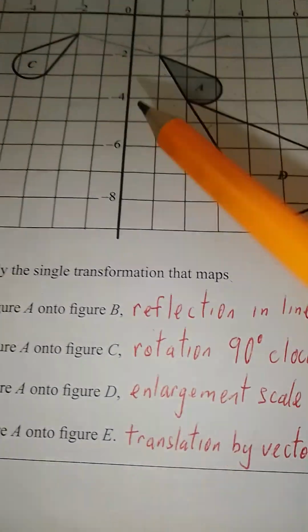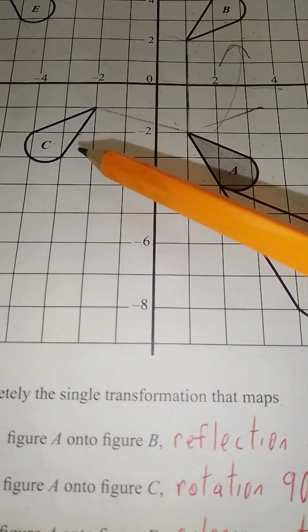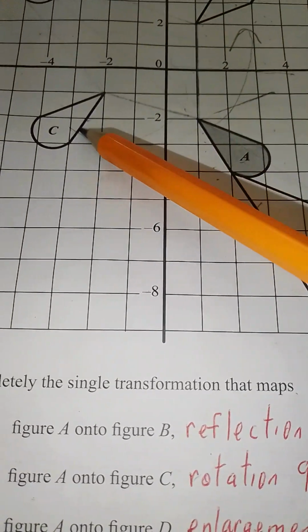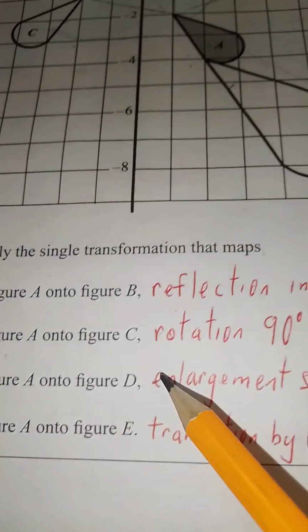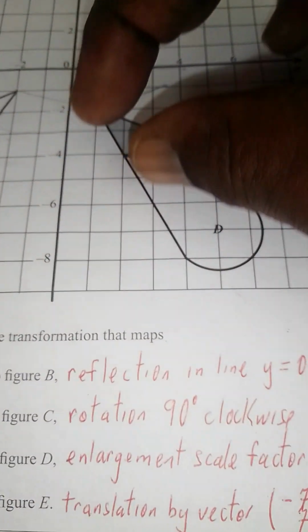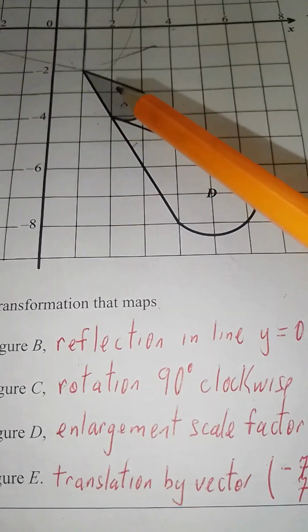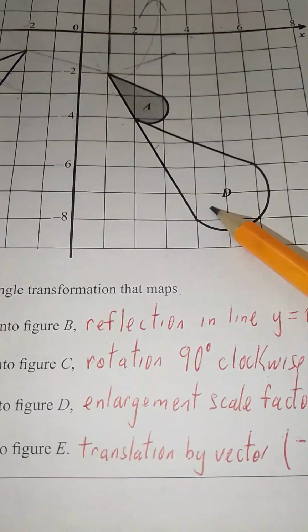This one here, A onto C. This is a rotation of 90 degrees clockwise. I'm going the way of the clock. Figure A onto D. See, if you notice here, this is twice as long. So this is an enlargement of scale factor 2.